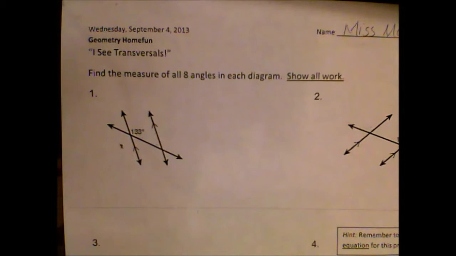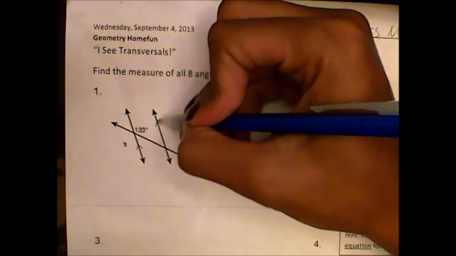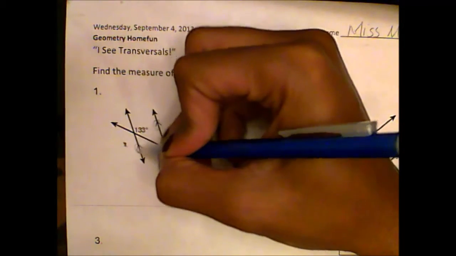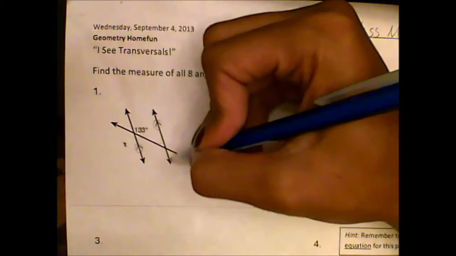Okay, so in this video, we're going to use our knowledge of transversals, angle pairs, and parallel lines to figure out all 8 angles in each diagram. Number 1, I see a pair of 2 parallel lines, and the way I know they're parallel is because they have this little arrow or symbol on the lines. So this line is parallel to this line.